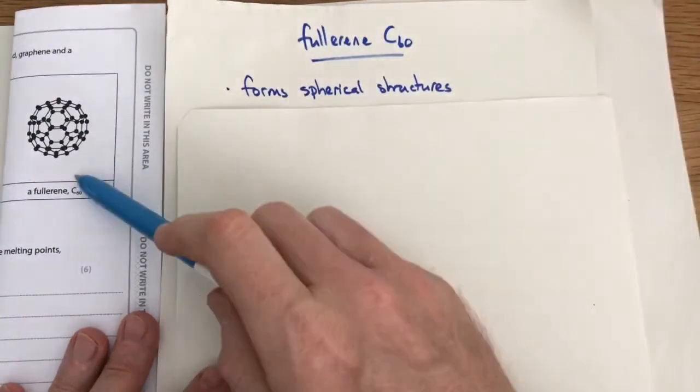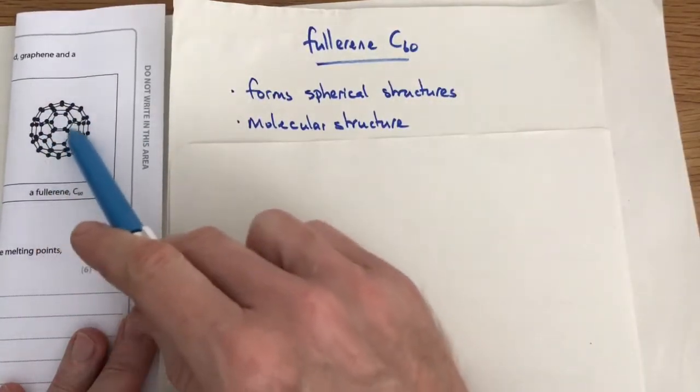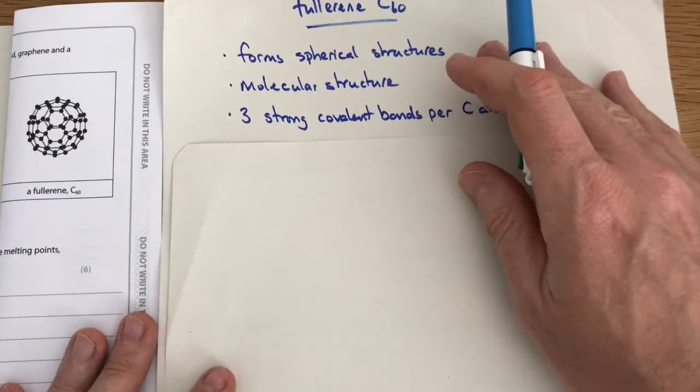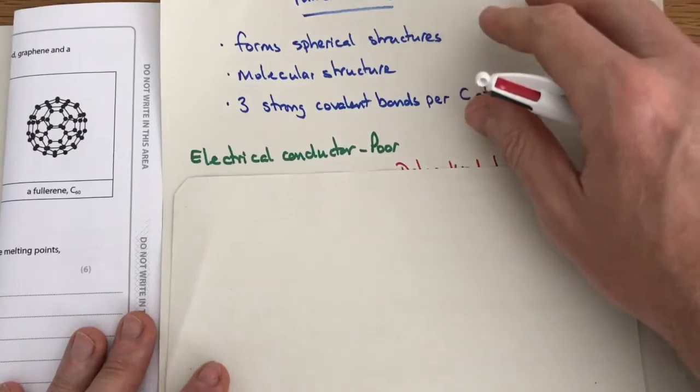So, spherical structure, as you can see, they are molecules, so each one of these is a giant molecule. We've already said that there's 3 bonds per carbon atom, so there's that delocalized electron. So let's look at some properties.